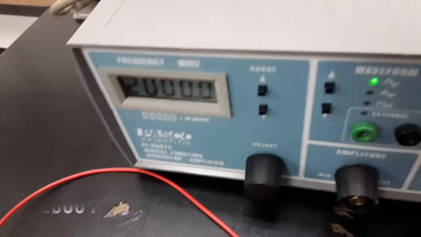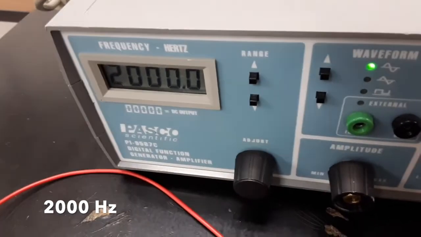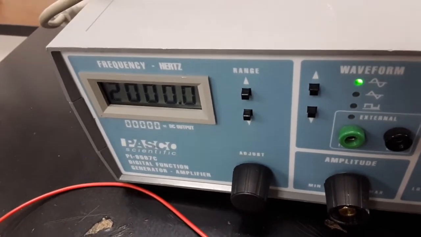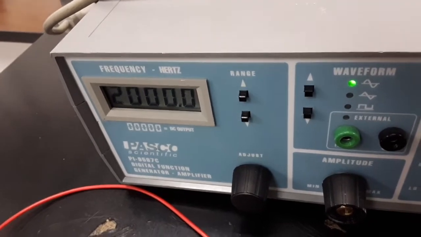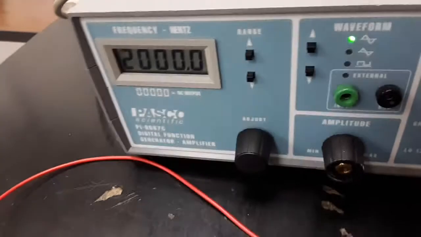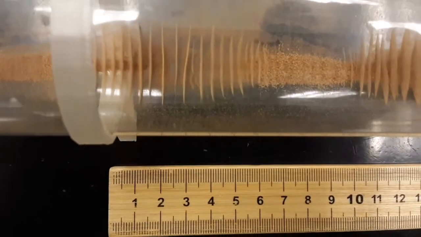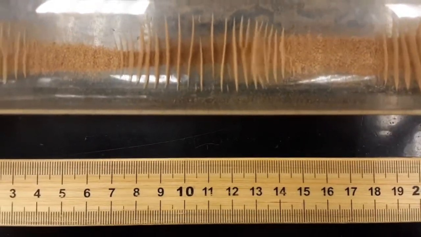Okay, last trial. I'm going to try 2000 hertz. These will be the closest antinodes. Again, we're taking note of where the first antinode is and where the last one is, and how many gaps of antinode to antinode am I covering in all of this space. So here we go. There's the first antinode. 1 gap, 2 antinodes.